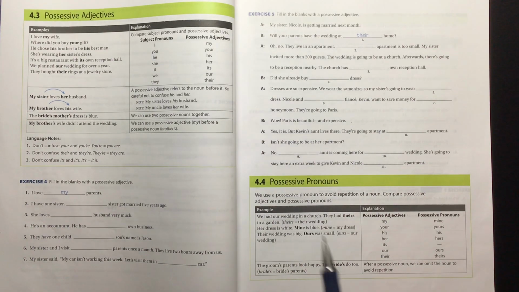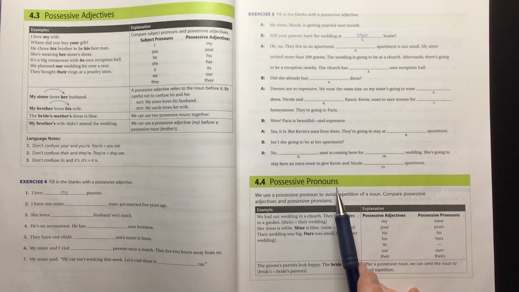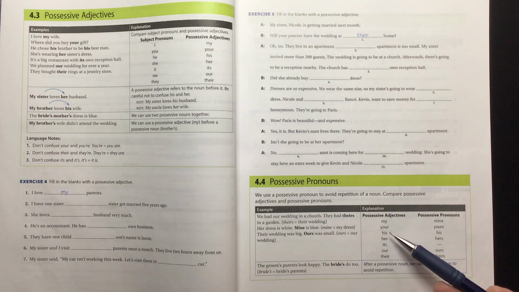Let's take a look at lesson 4.4 on possessive pronouns. Remember, pronouns are words that rename a subject noun. For example, my renames I. Your renames you. And so on. His, her, its, our, their.